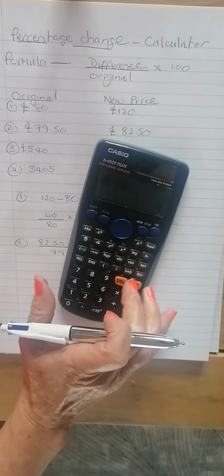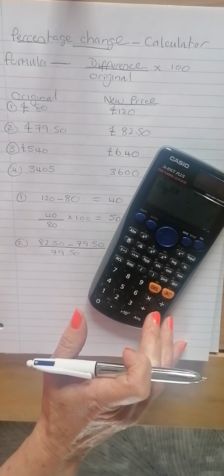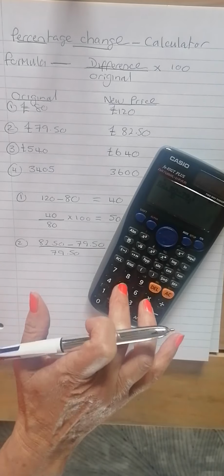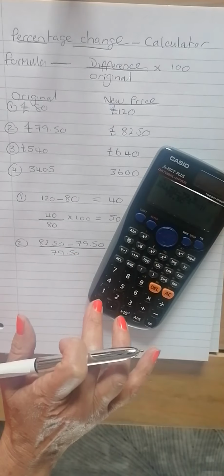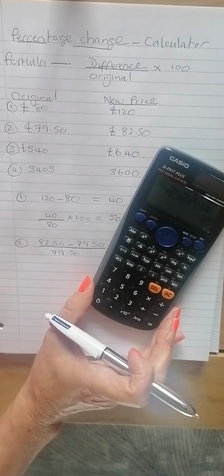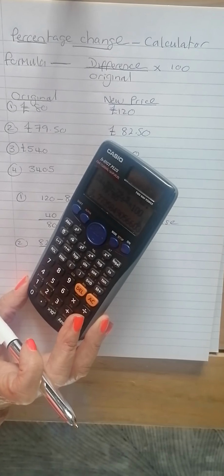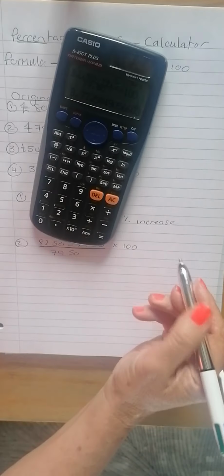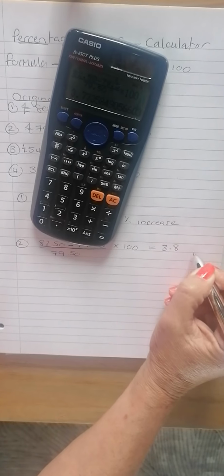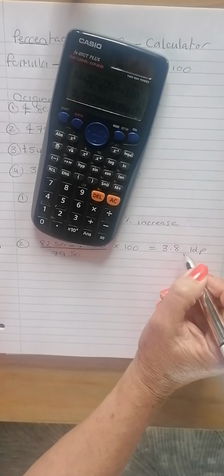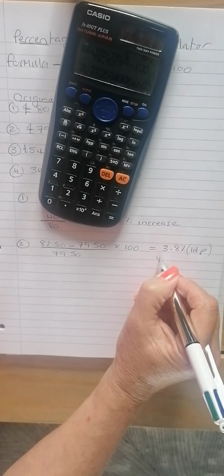So if you type that into your calculator using your fraction button, 82.50 subtract 79.50 over the original of 79.50 multiplied by 100, and it says, so press the S to D button if you get a fraction, 3.77 recurring. Let's round up to one decimal place, 3.8, that's to one decimal place, and it's an increase, 3.8% to one decimal place increase.